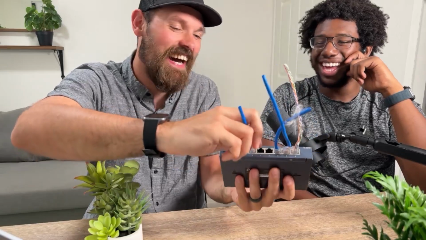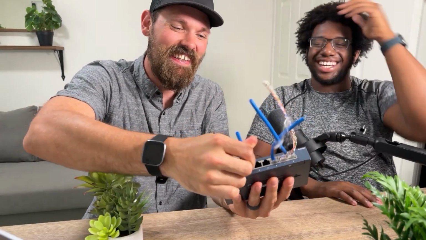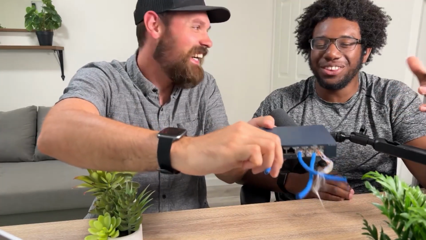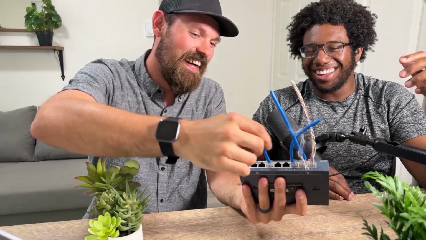It moved actually. Bad example. So it popped out, but okay, we're going to go ahead and pull on it. See that? It's staying inside of the RJ45 because it's crimped. Did you just pull it off?